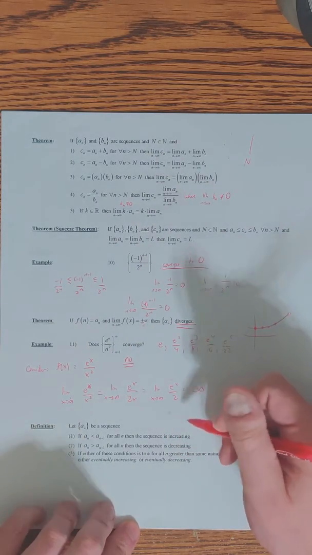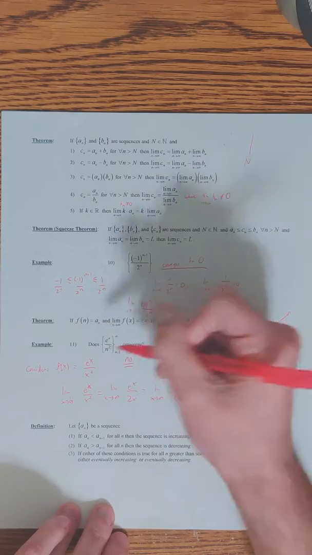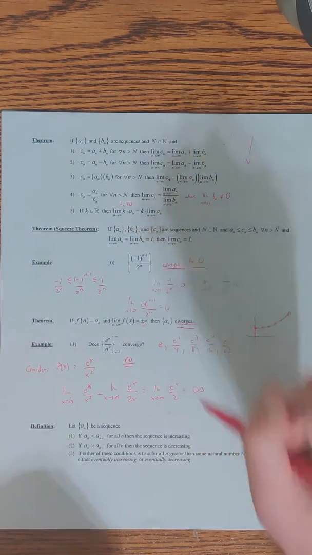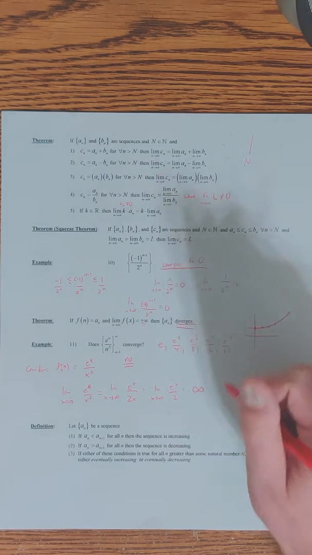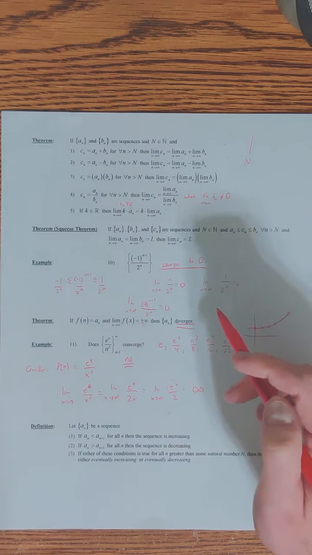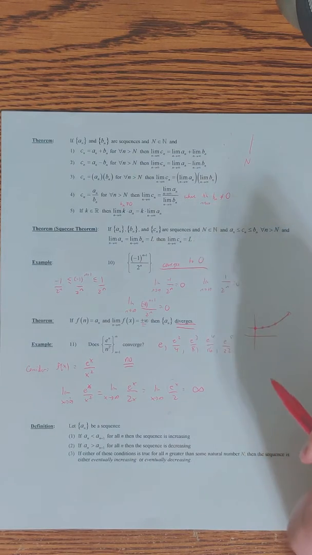So all I can do when I'm talking about sequences diverging is looking to see if the real valued function approaches infinity or negative infinity. It's a rare example when you would use this. It does help on occasion, though.